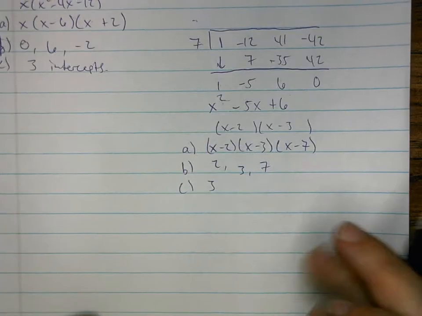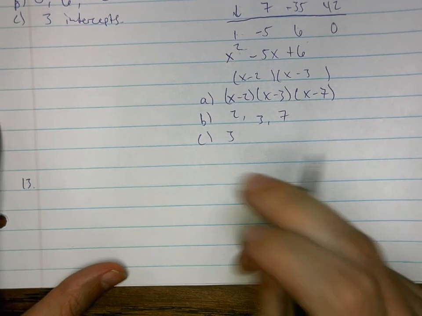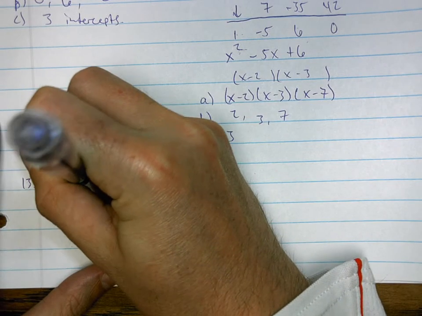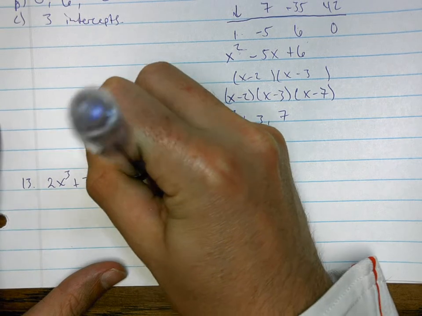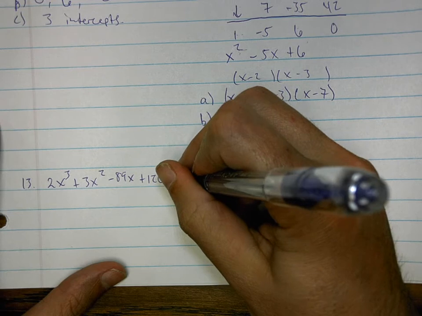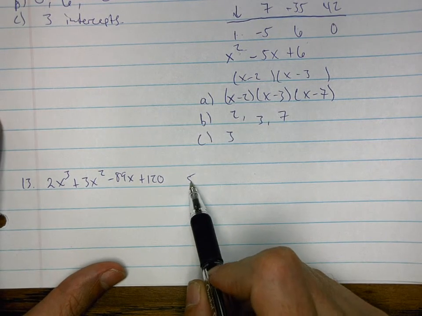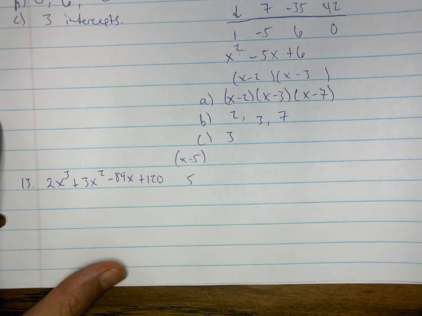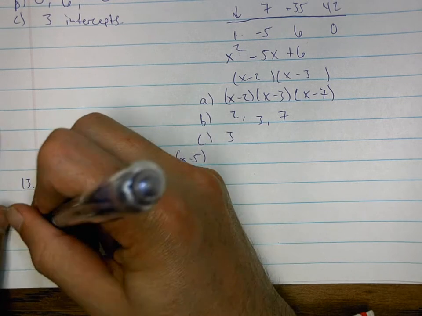For number 13. Number 13 says we got 2x cubed plus 3x squared minus 89x plus 120. And it says if one of the roots is 5. That doesn't mean you take the opposite of it. This means that x minus 5 is one of your factors. It just so happens 5 is the 0. So 5 goes out.